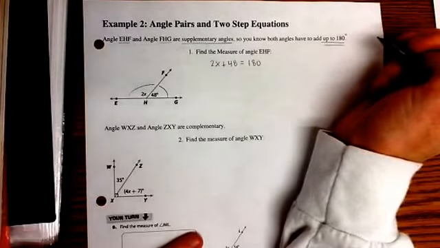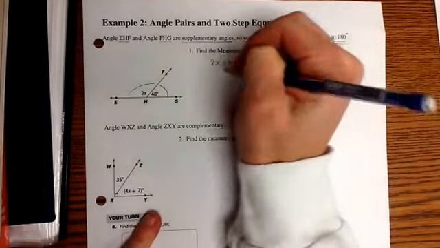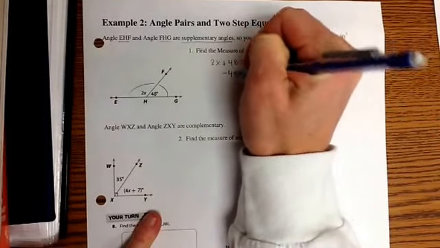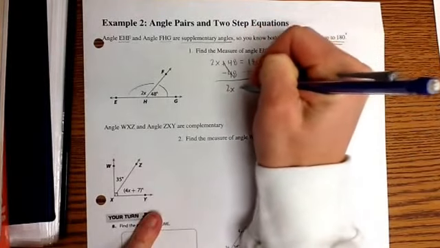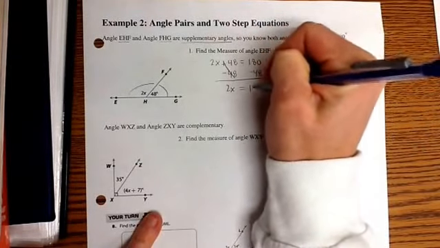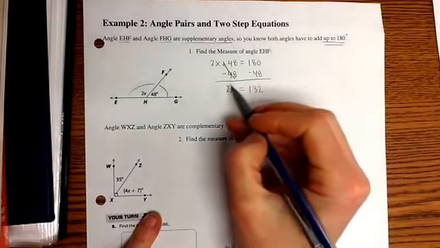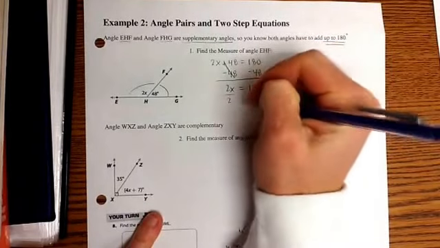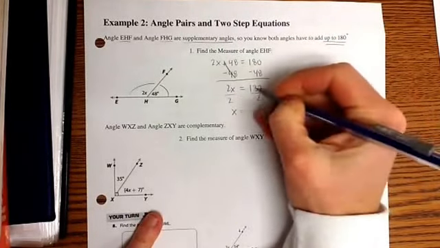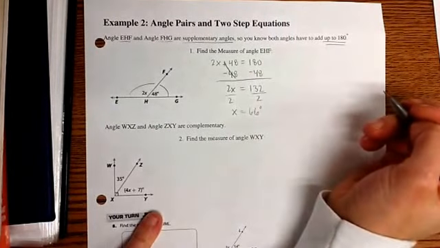Okay, well, in our last module we solved for x, so we're going to go ahead and solve for x. So I'm going to subtract 48. 2x equals 132. My next step, since I have 2 times x here, is going to be divide by 2. So x is going to equal, that's a 6 and a 6, 66 degrees.